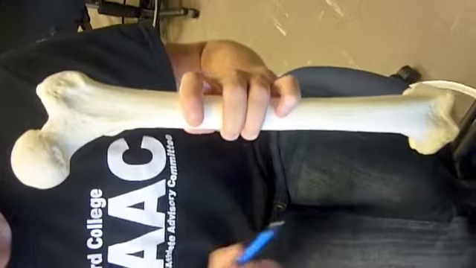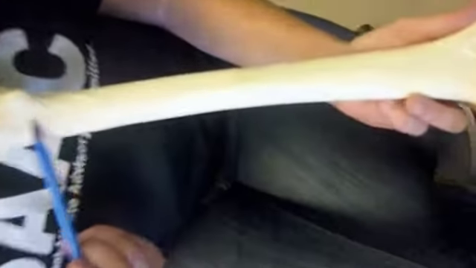This is a femur. This is the head of the femur. This is the neck. This is the greater trochanter. This is the lesser trochanter. This is the intertrochanteric line. This is the intertrochanteric crest. This is the gluteal tuberosity. This is the linea aspera.